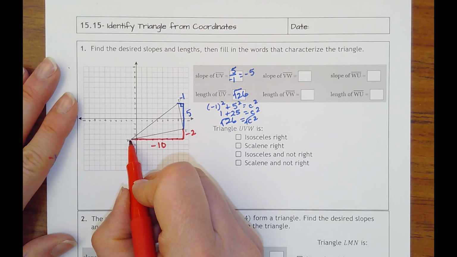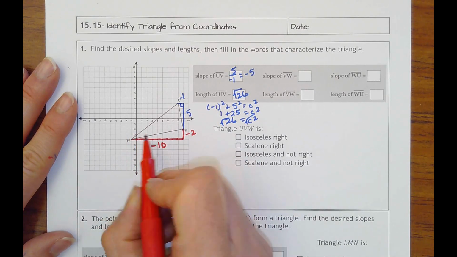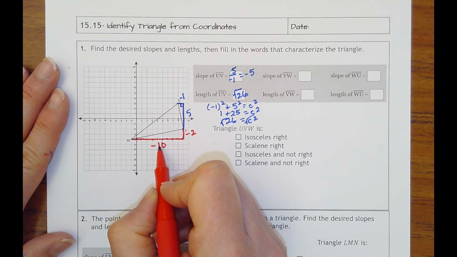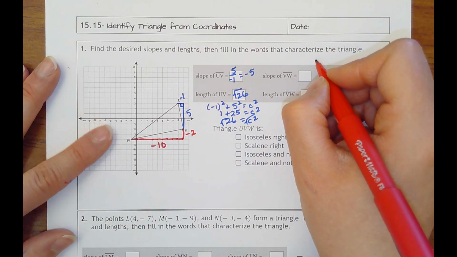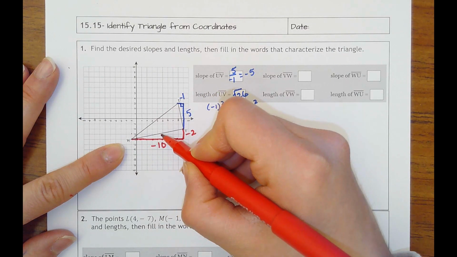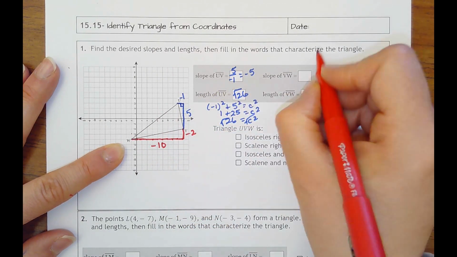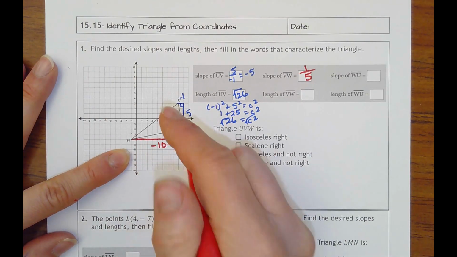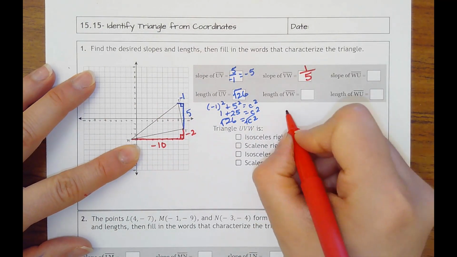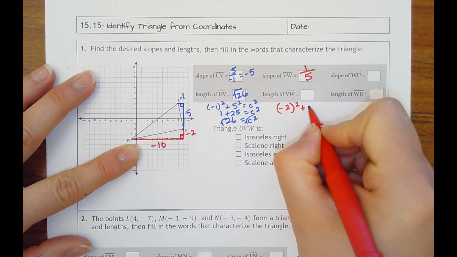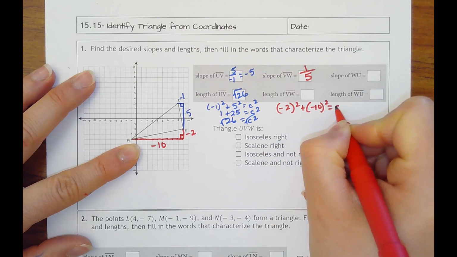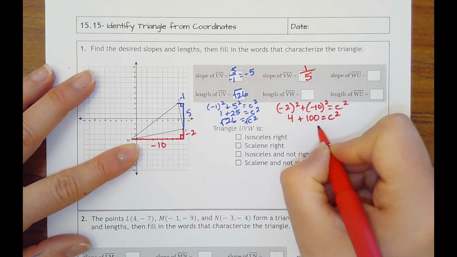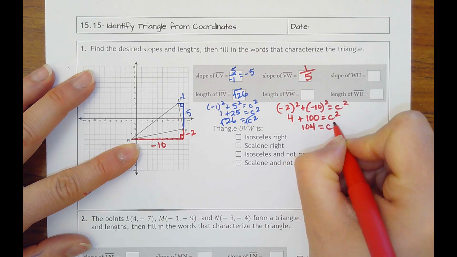It's really going up and to the right, so it's a positive slope. -2 over -10 would be really 1/5. It's going up 1, right 5, up 1, right 5. But again, this allows us to find this distance because we've created a right triangle. It would be -2 squared plus -10 squared equals c squared. That would be 4 plus 100, which is 104. And then you'll have to square root that.